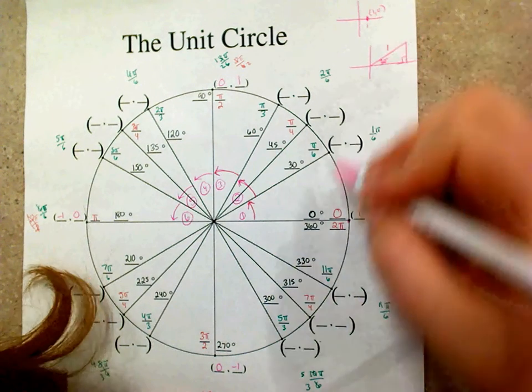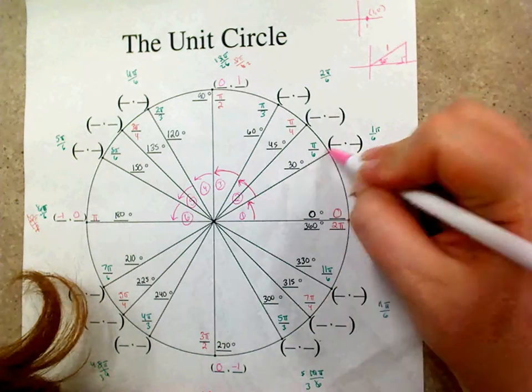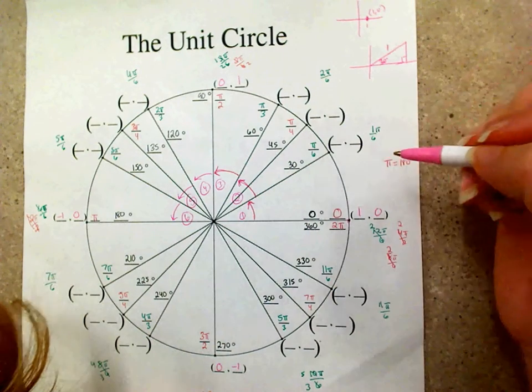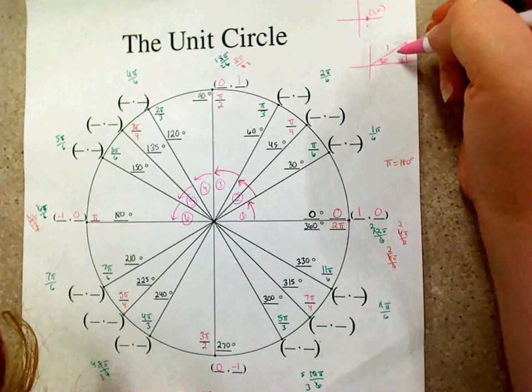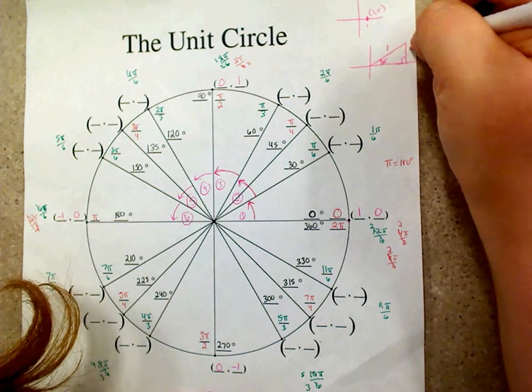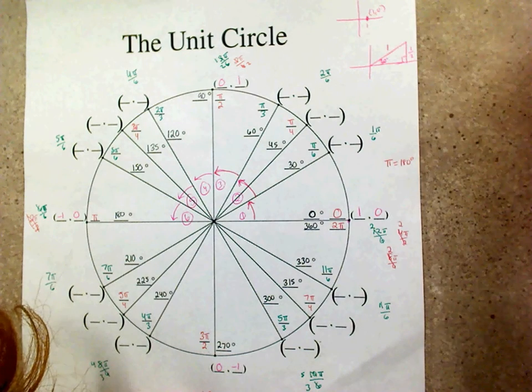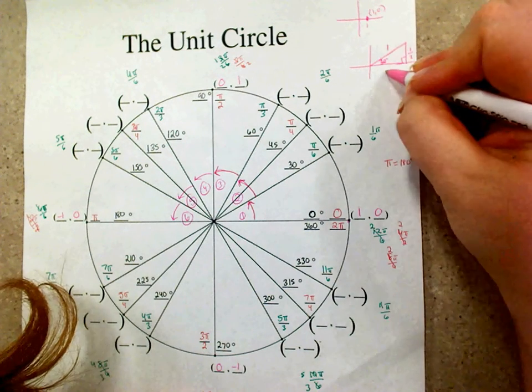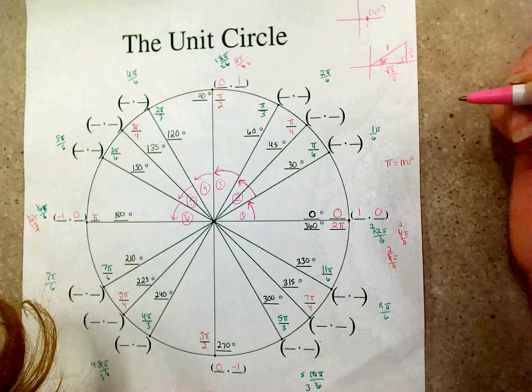If this is 1, then so is that right there. These are all radii. All the hypotenuses of the triangles are 1. Whatever the hypotenuse is, the short side is across from 30. It is half of that, so that's 1/2 of 1. And then the long side is the square root of 3 over 2.